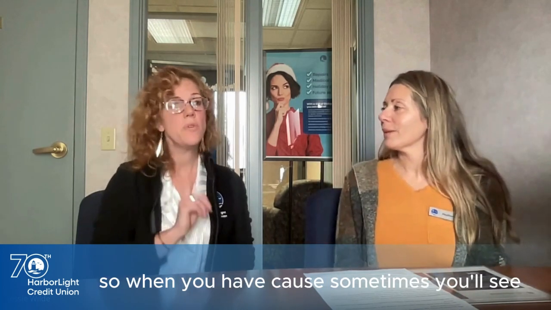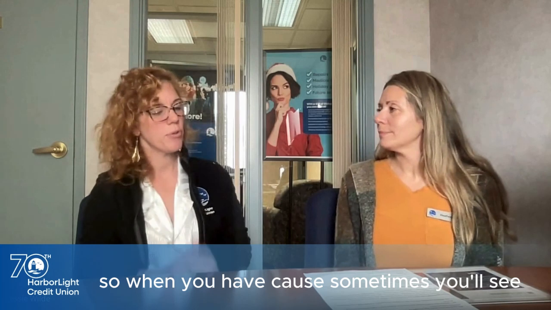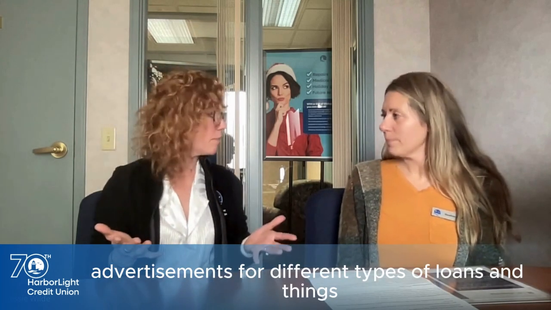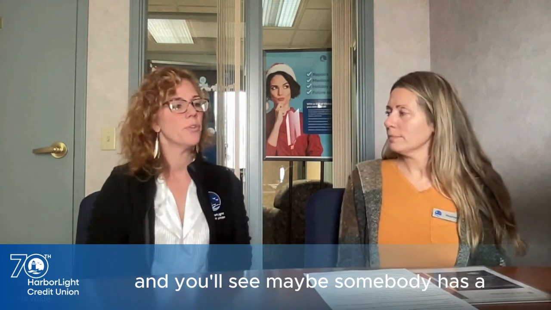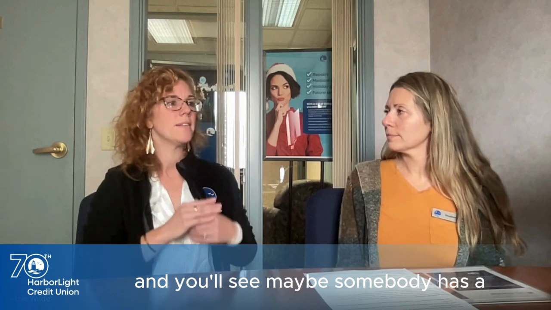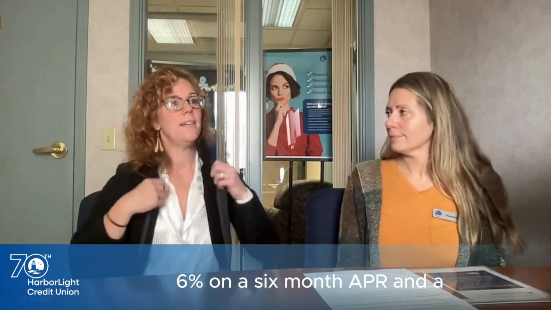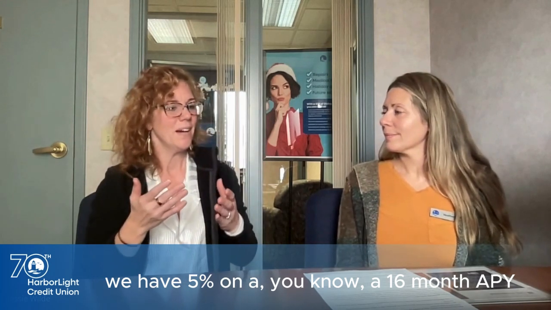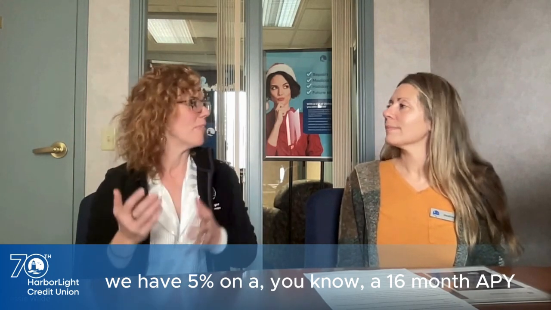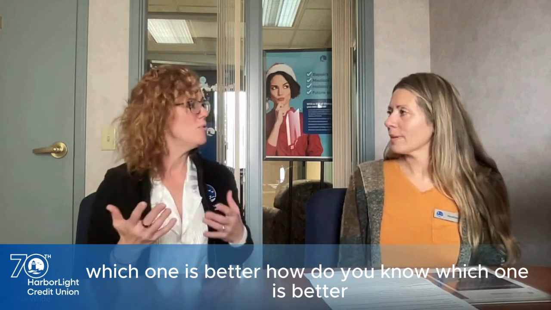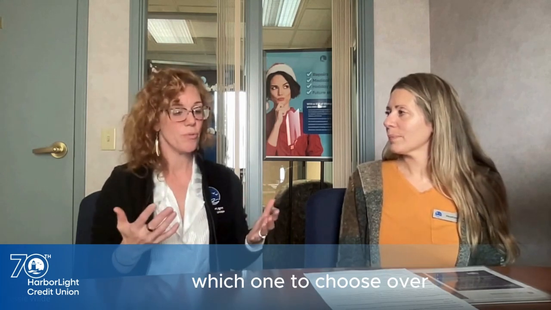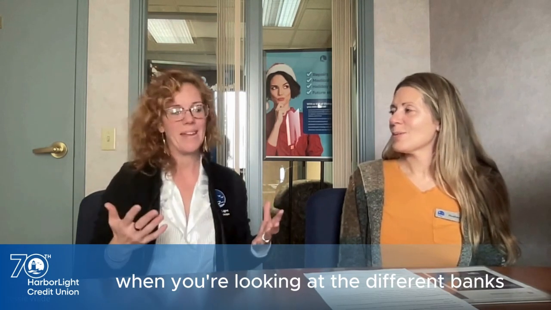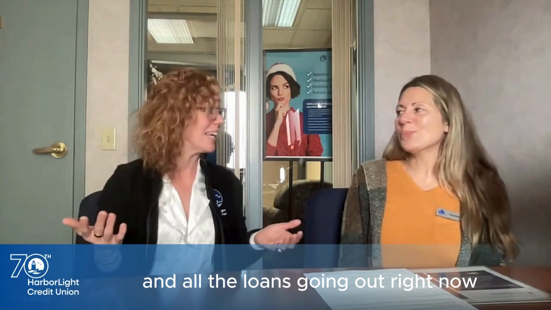Okay, so sometimes you'll see advertisements for different types of loans and things, and you'll see maybe somebody has 6% on a 6-month APR, and we have 5% on a 16-month APY. Which one's better? How do you know which one is better or which one to choose when you're looking at the different banks and all the loans going out right now? Good question. Ooh, I like those.